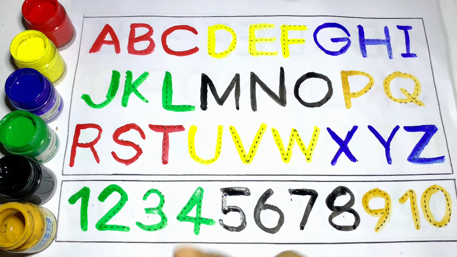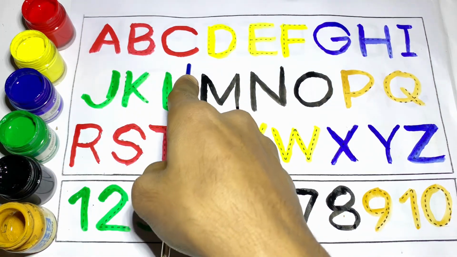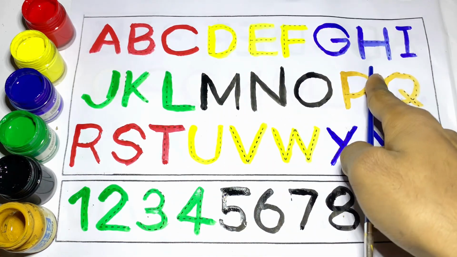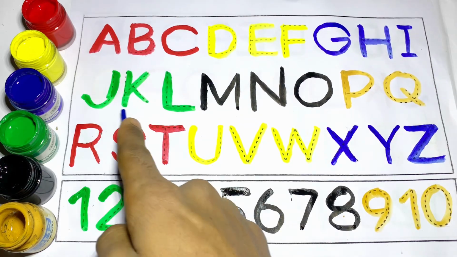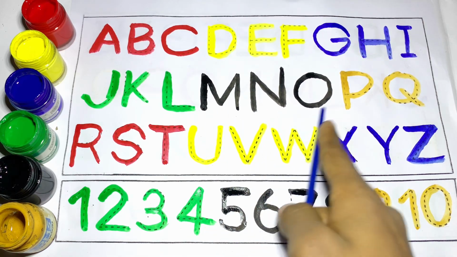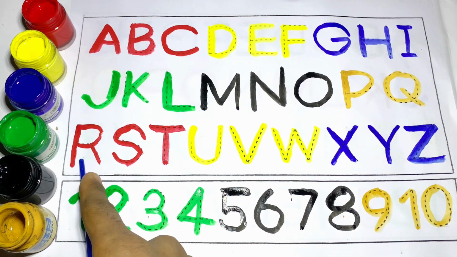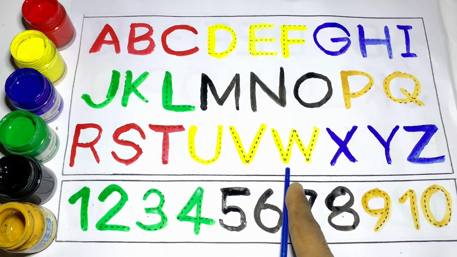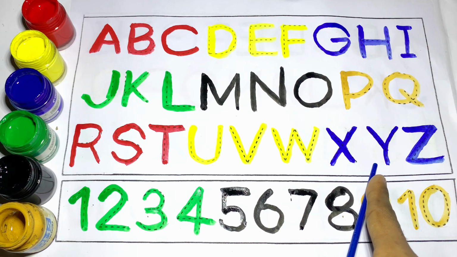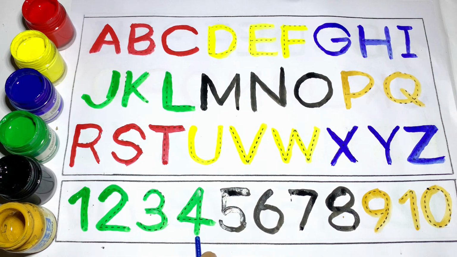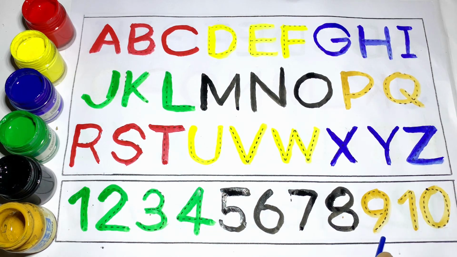Kids, today draw A B C D E F G H I J K L M N O P Q R S T U V W X Y and Z. Numbers 1, 2, 3, 4, 5, 6, 7, 8, 9 and 10.